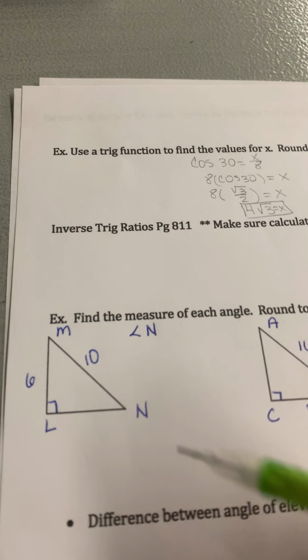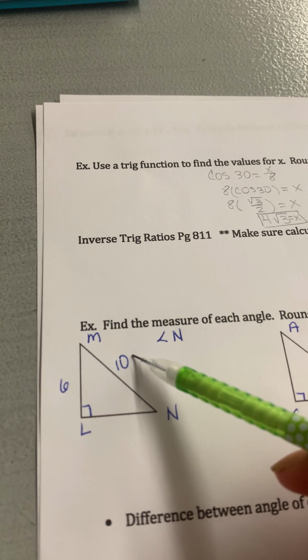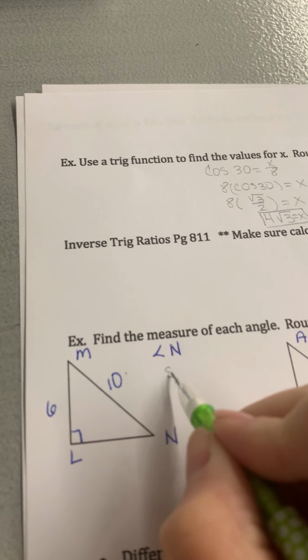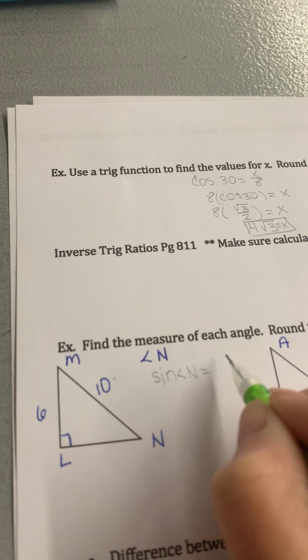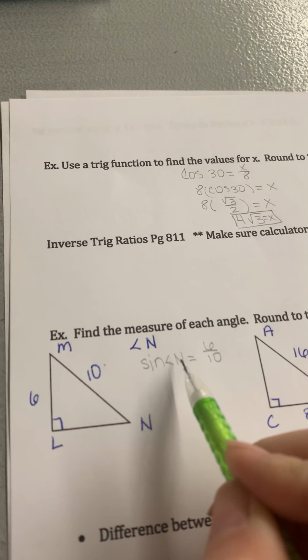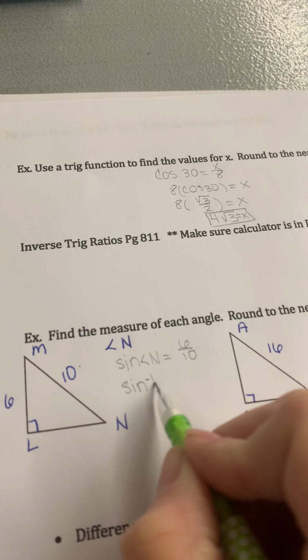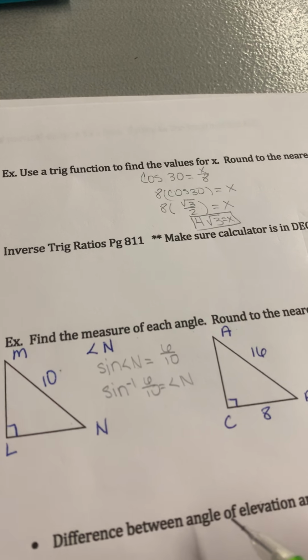Okay, we're looking for angle N. So I've given you the side opposite and the hypotenuse. So we're going to be using sine. So sine of angle N equals 6/10. Since I'm looking for the angle, I've got to use my inverse button of 6/10. That is going to give me the measurement of angle N.